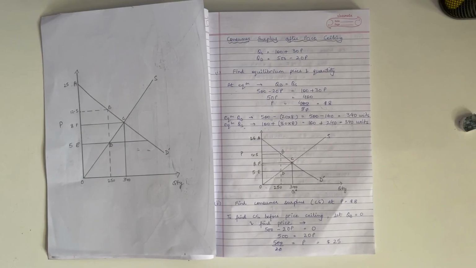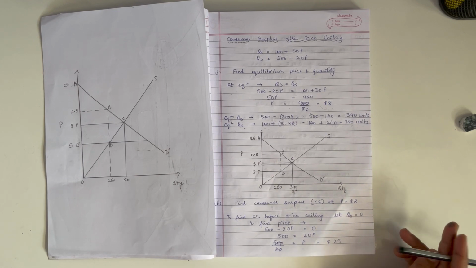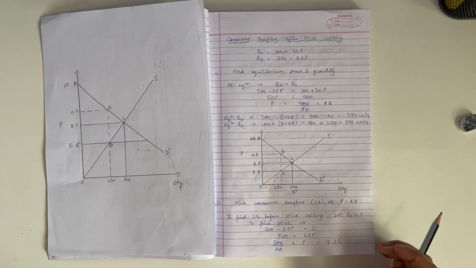Hi friends, in my earlier video I had talked about price ceiling. Now today we'll do some math. We'll calculate consumer surplus before and after price ceiling and see whether consumers are better off or not. Alright, let's start with it.